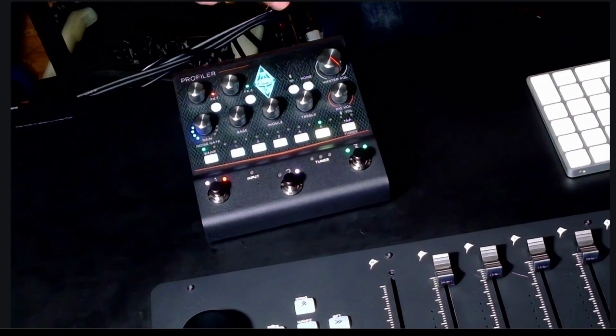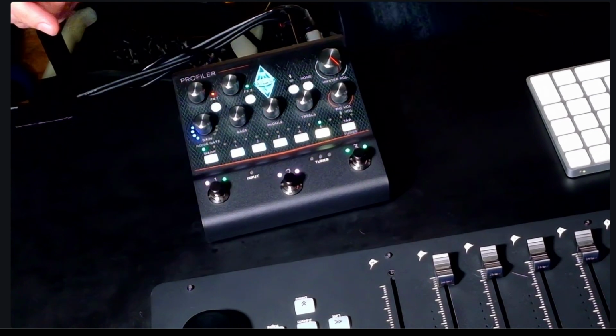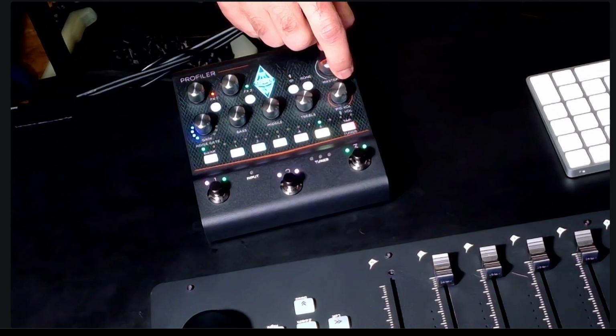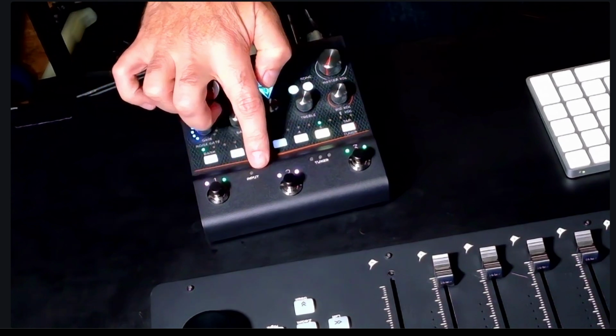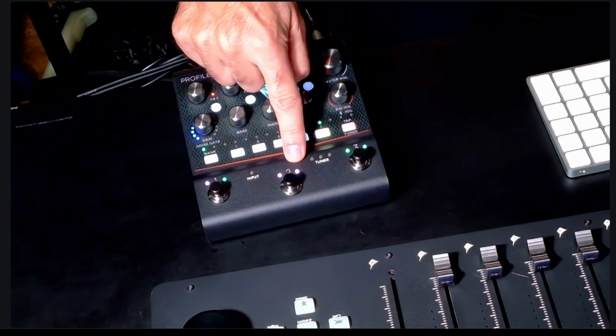And overdub. And here's the loop. And you can see if there's just one recording, on the second switch there's only this LED lighting.